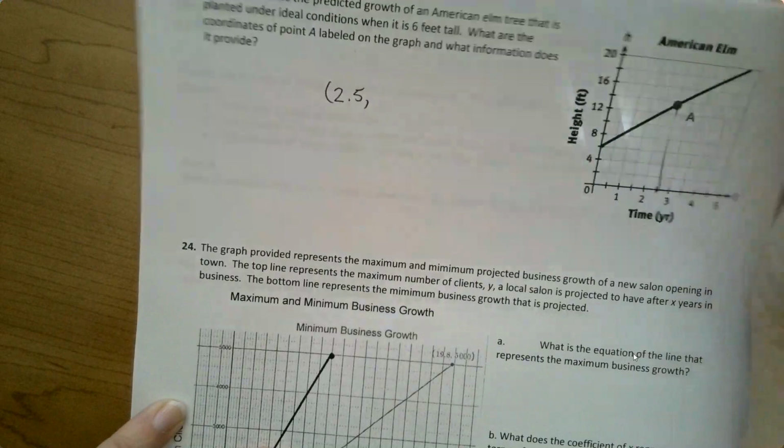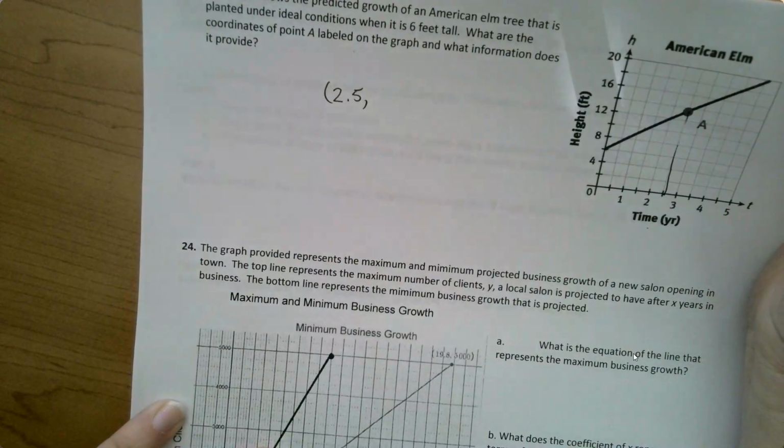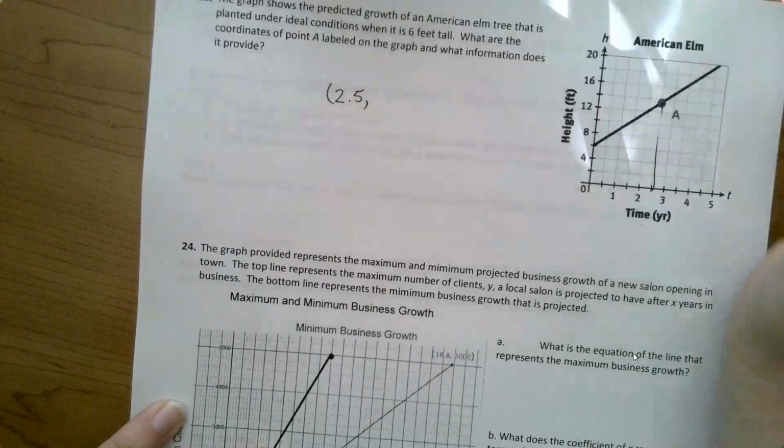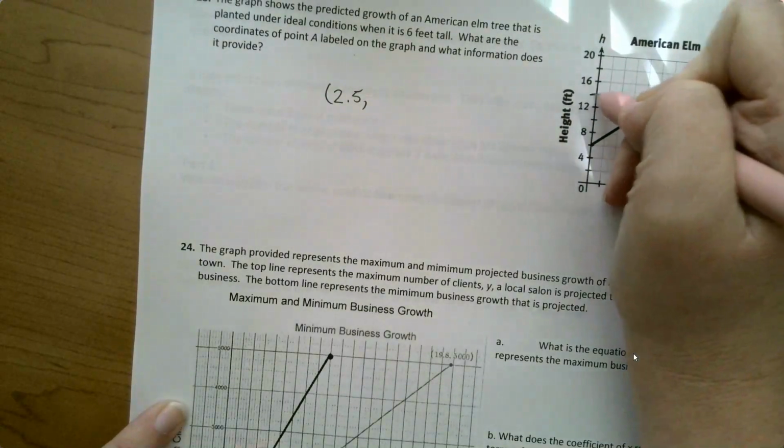that is a very difficult point to see. I'm going to assume that that is actually on this point right here. So that would be at 14.